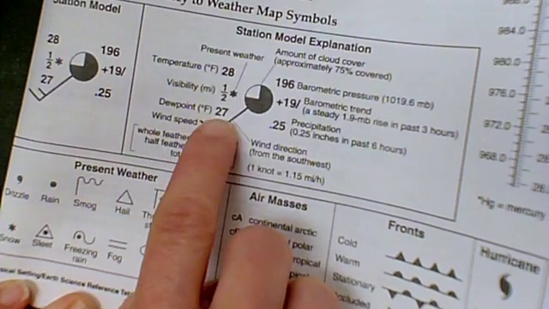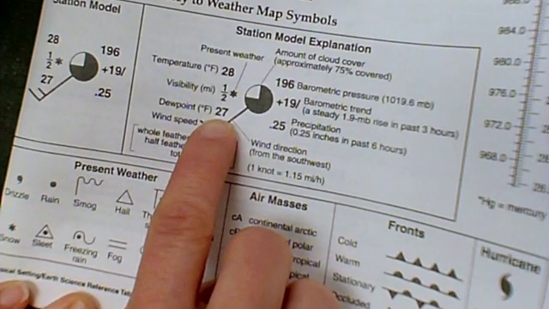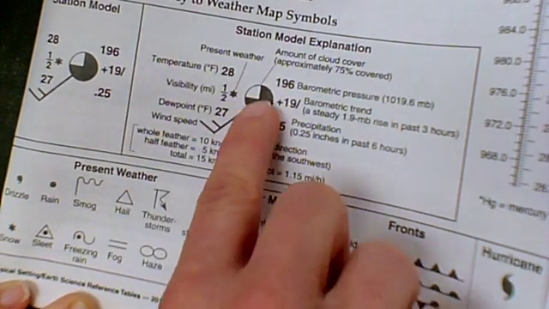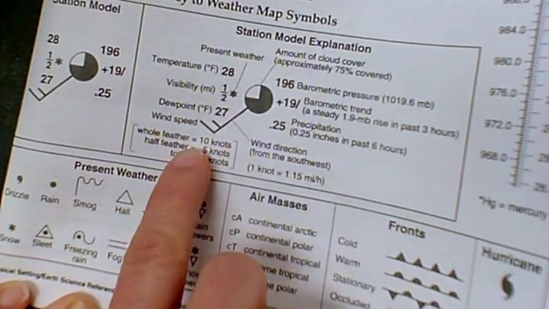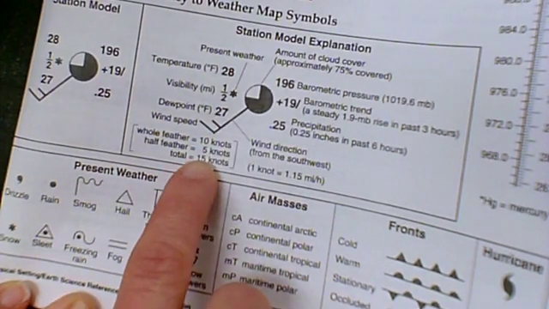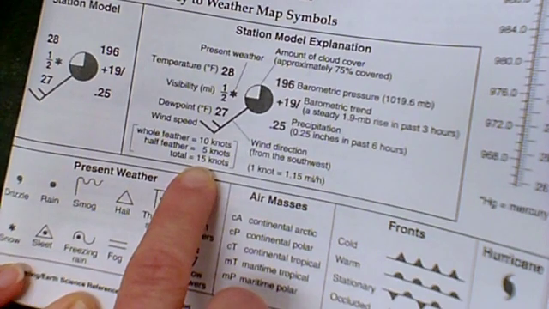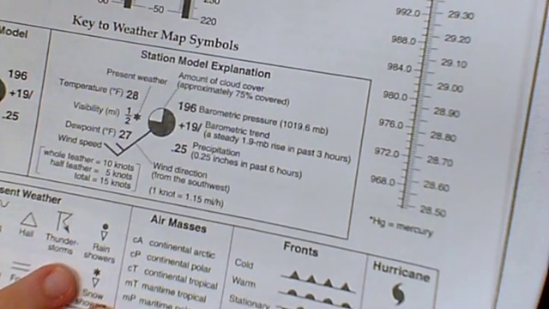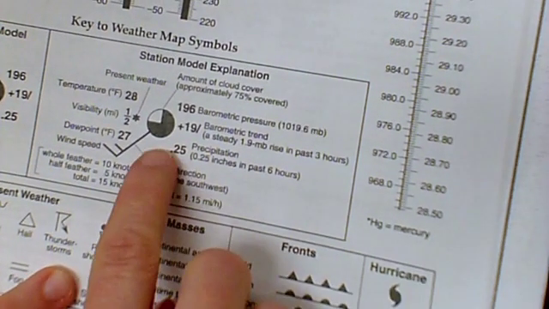The dew point, which we know when we reach that dew point, we're going to have precipitation. The wind speed and direction: this points to the southwest, so the wind is coming from the southwest. These little feathers indicate the wind speed in knots. It's in nautical terms because weather is very important when you're out in a ship. So that's the reason for that.